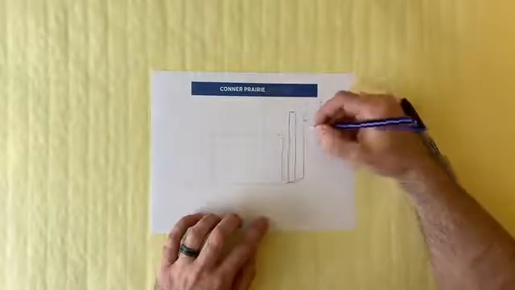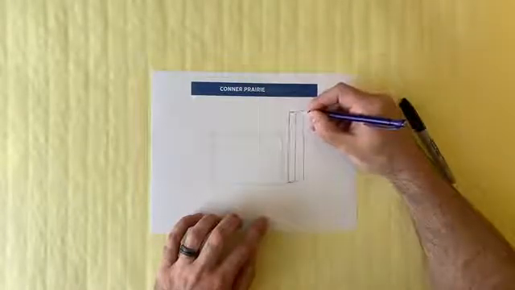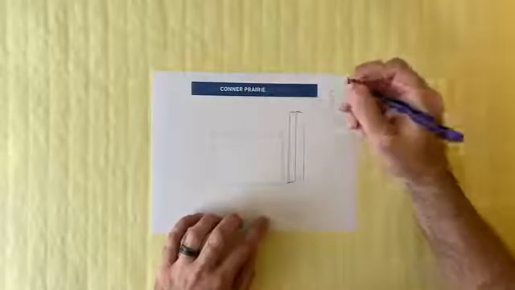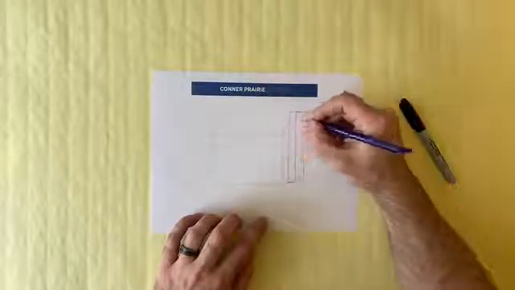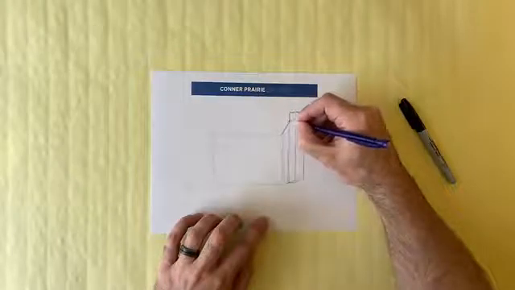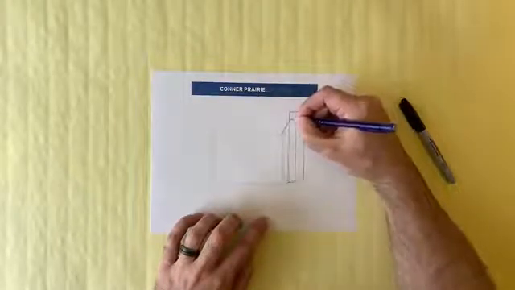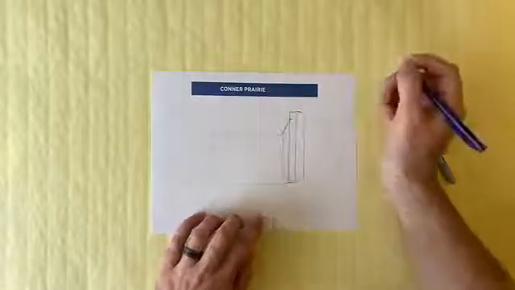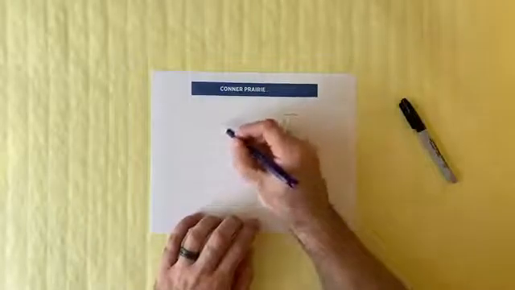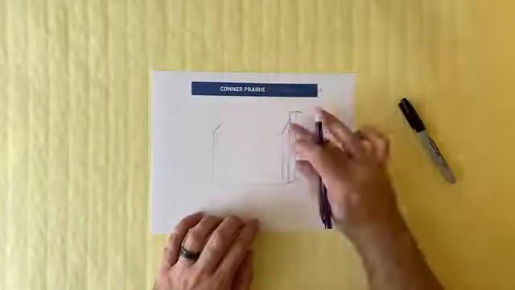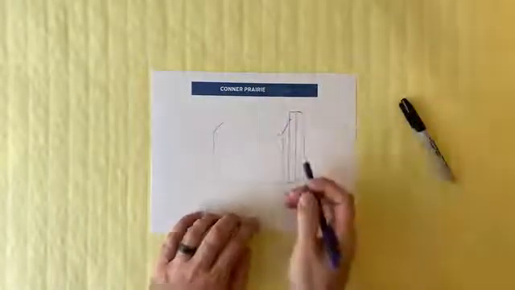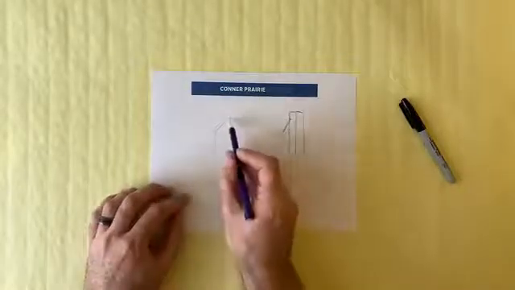So I'm doing the chimney on this structure with the roof line going at an angle into the chimney. You have your other roof line at the same angle as this one, and then you'll connect the two.